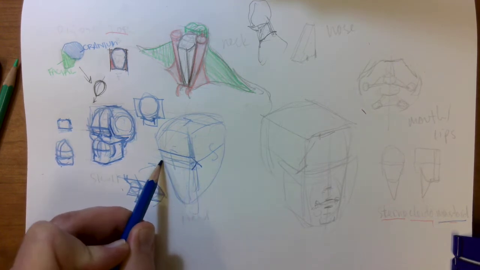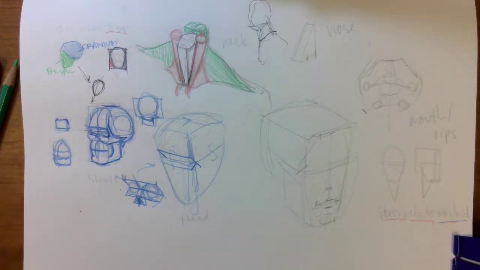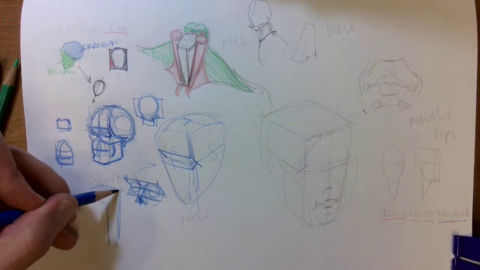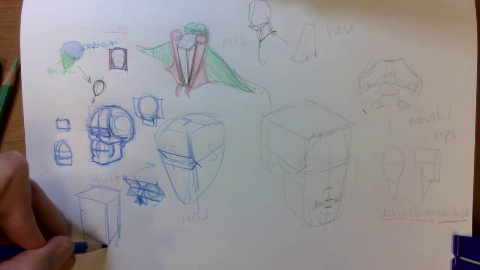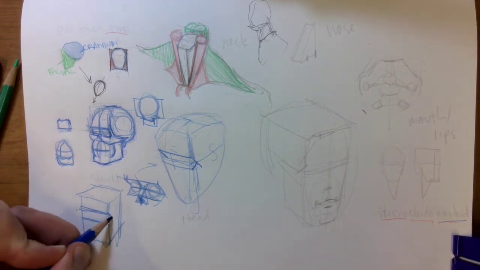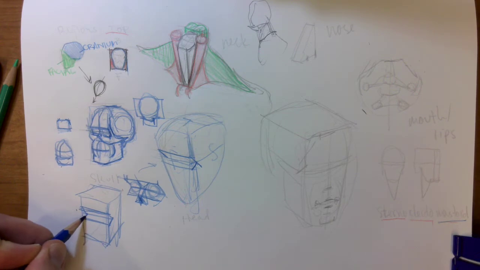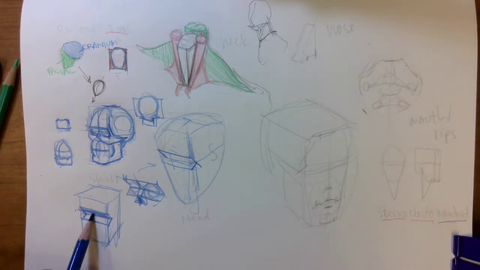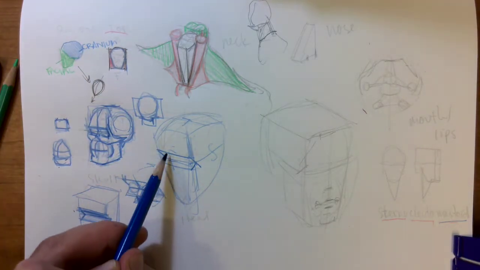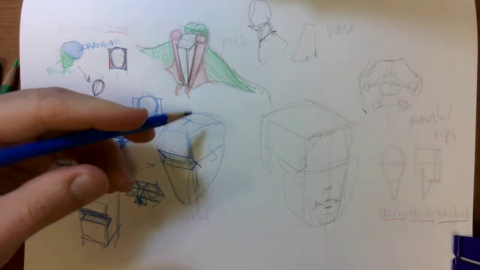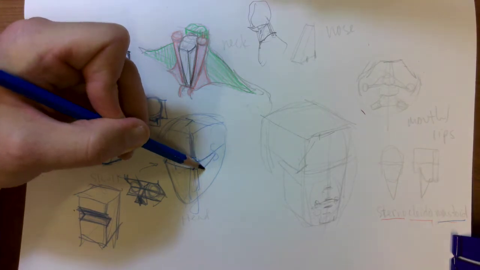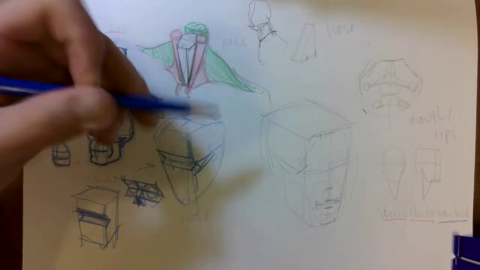Bring that brow ridge across. And then I'm going to cut that out too. So essentially we have this rectangle here that we're taking this chunk out of, and I'm exaggerating here. Yeah, something like that. And I'm also going to bring that zygomatic arch back here, coming off the cheekbone.